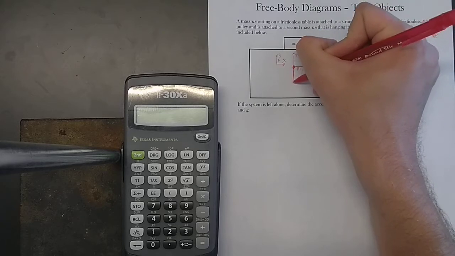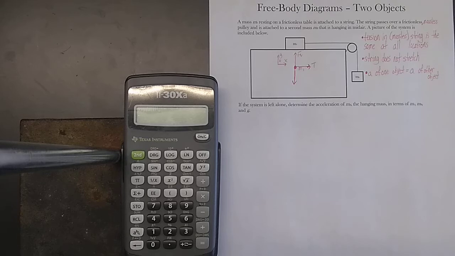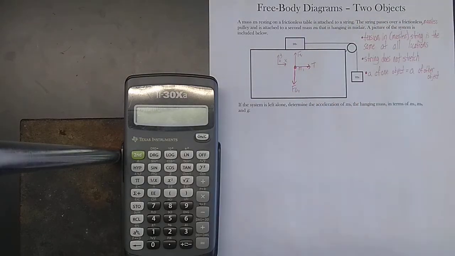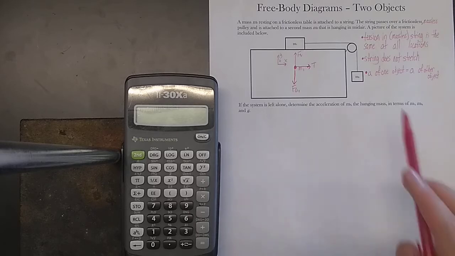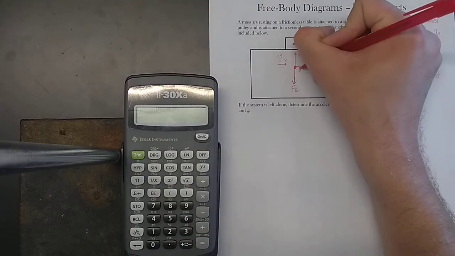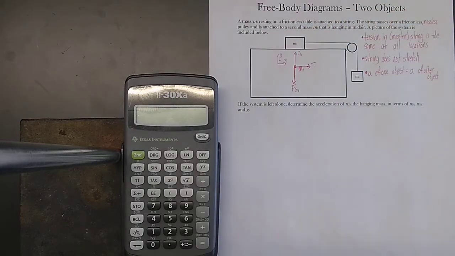And downwards, there is, of course, the force of gravity. But since there are two objects this time, I'm not just going to write Fg, I'm going to write Fg1 to make sure that we have it different from the force of gravity that will be on this object. And you'll notice also that I labeled my object M1 as well, because I'm going to have two different free body diagrams. You have to make sure you're labeling these correctly.